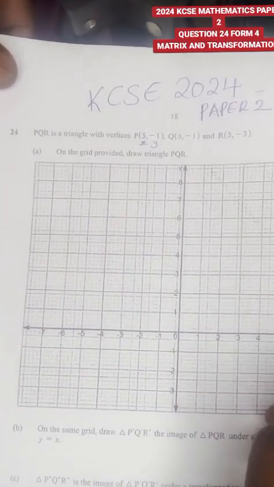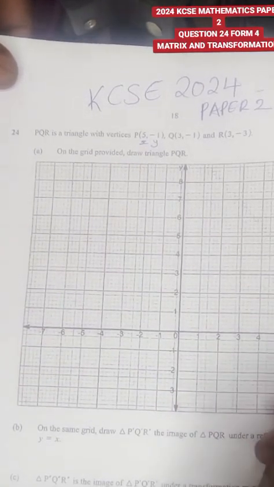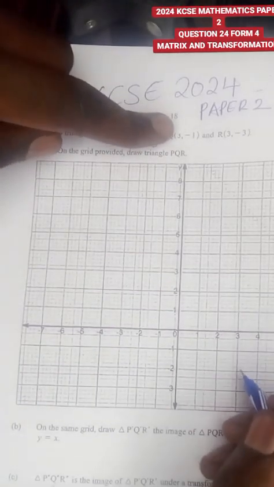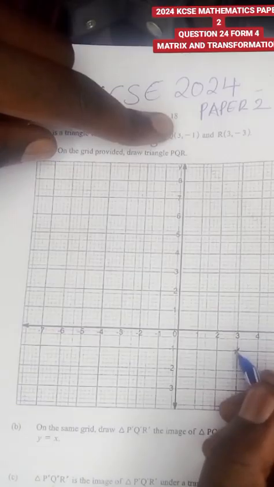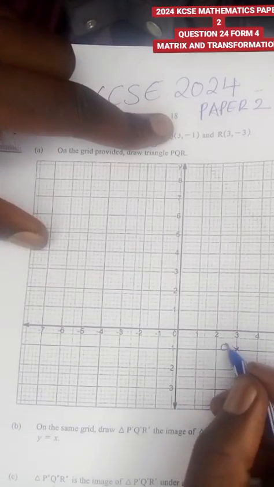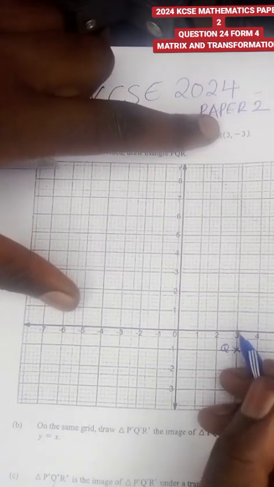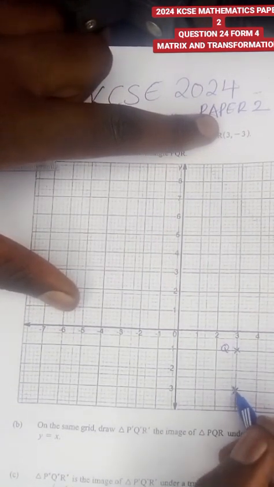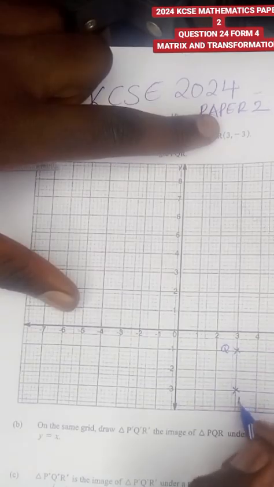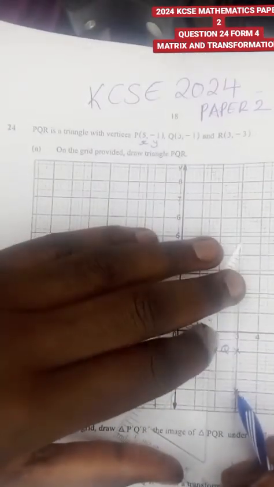Then 3, -1. It is there. We call that point Q. Then the last one we have 3, -3. It is there. So that we call it point R. Then you use your ruler to join. And that is how you get your mark. That's how the figure is supposed to be looking like.